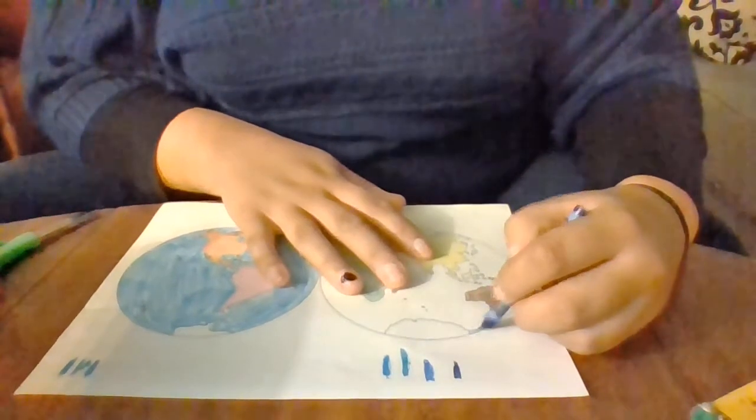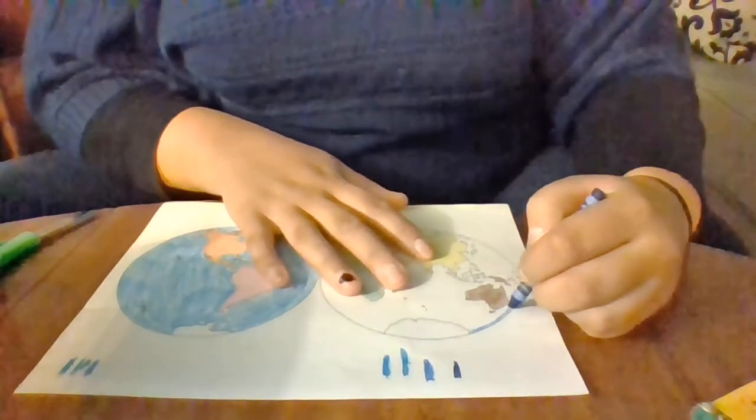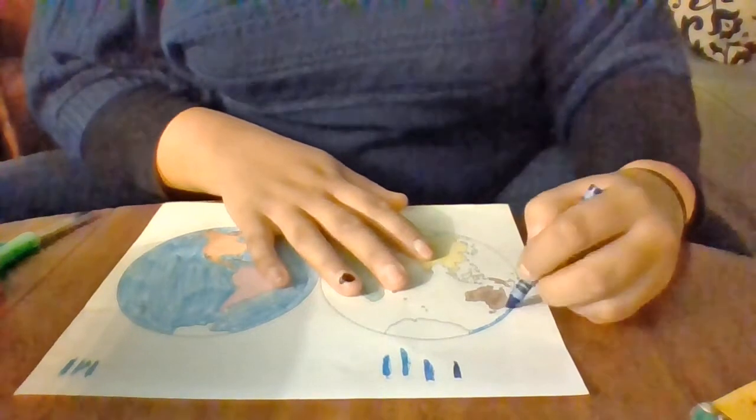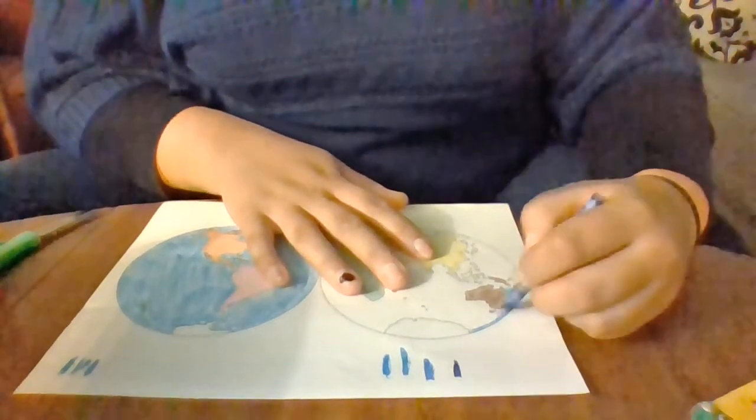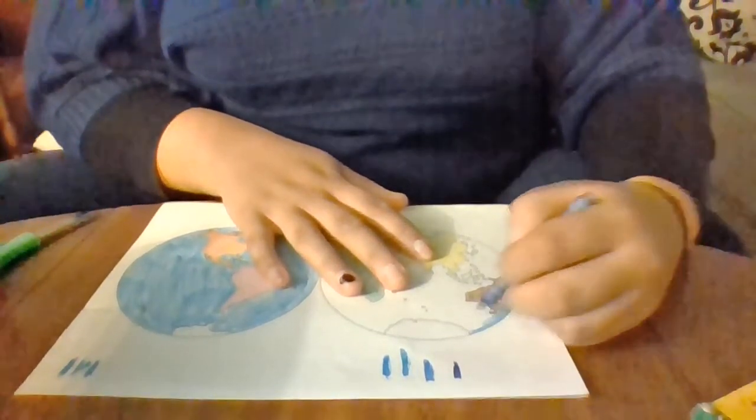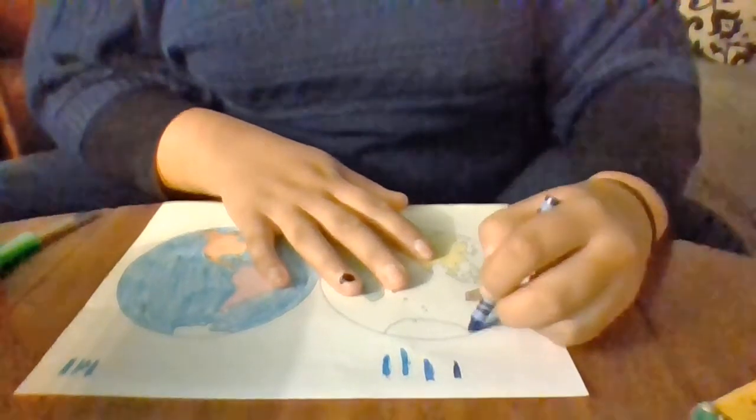Okay. Remember yesterday how I go right on the outline of my circle and then I start coloring in the middle?